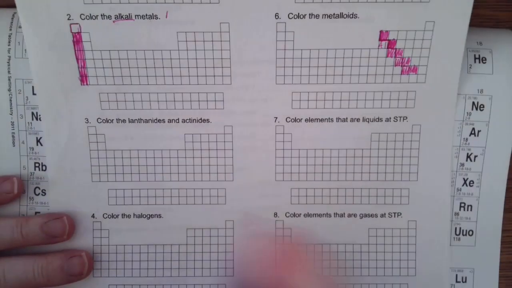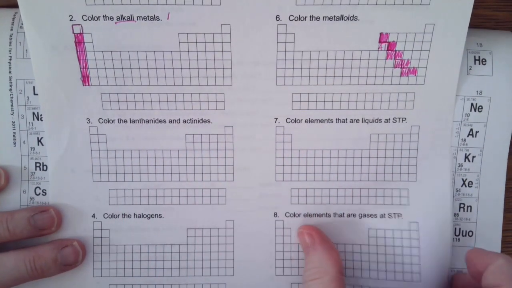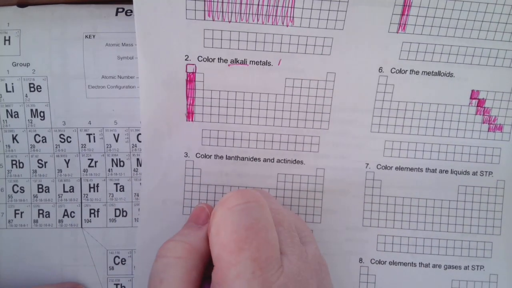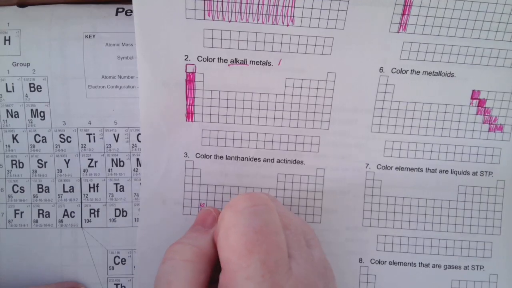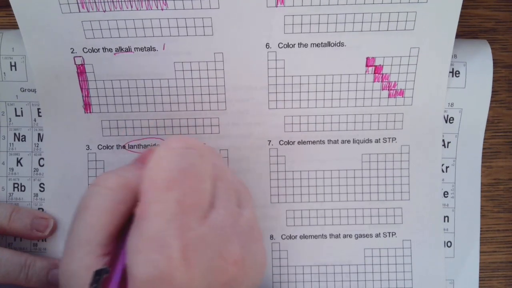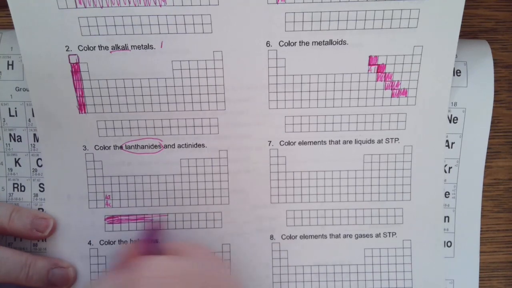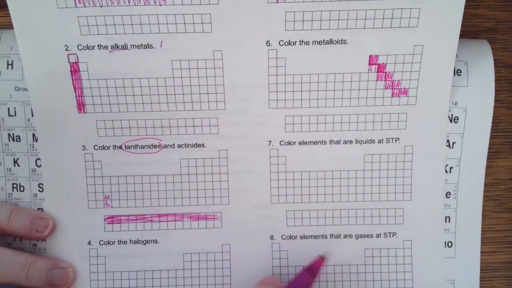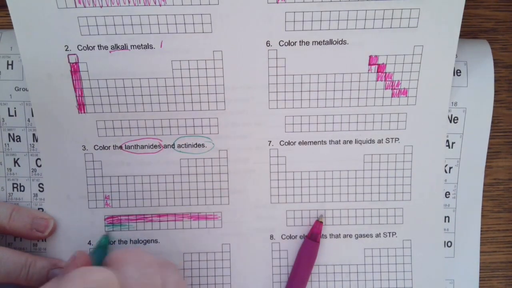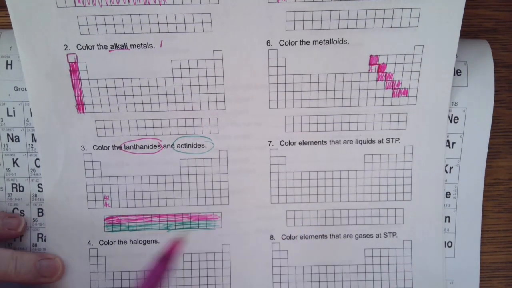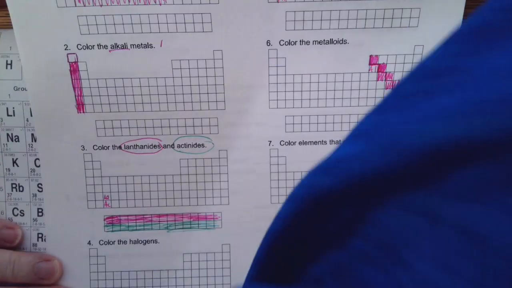All right, let's see what we got next. Lanthanides and actinides. So if you look at this periodic table, you see how it says La? That would be right here, and Ac would be right here. So this first row, lanthanides, I'm going to color it. It comes after lanthanum. Okay, so there's the lanthanides. And then let me use a different color for this one, actinides. Okay, lanthanides and actinides.